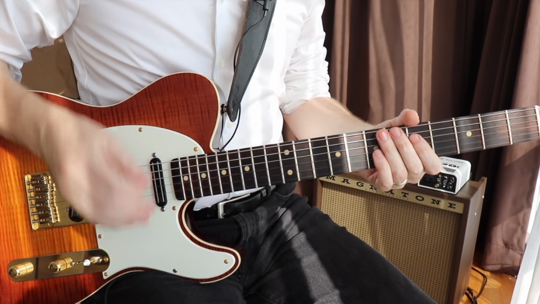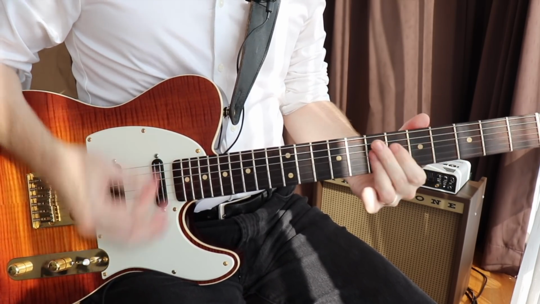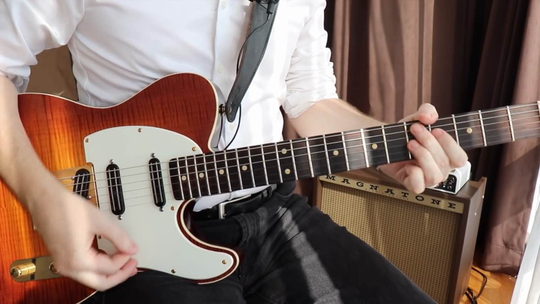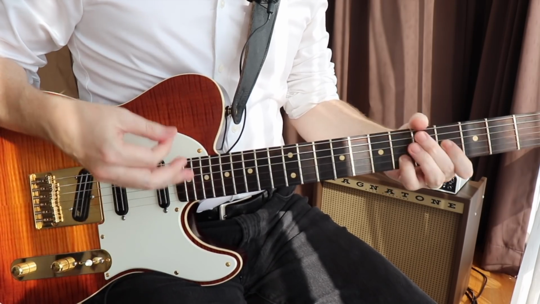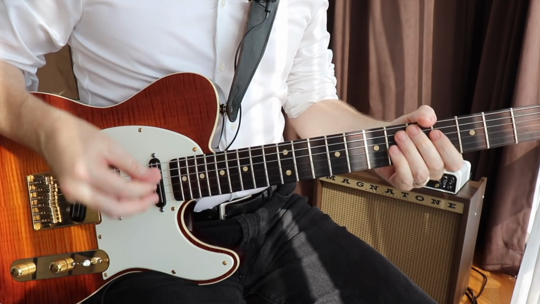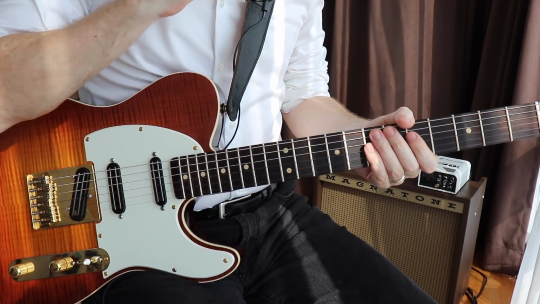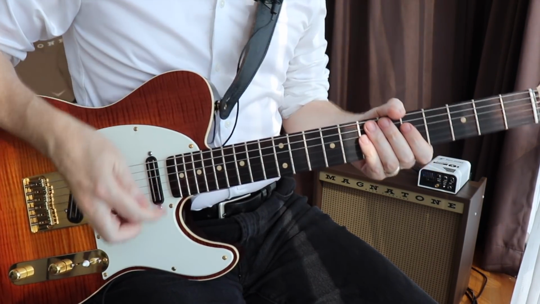So all together we have this. It's just about putting these little combinations of things together, and you can come up with some incredible funk grooves very easily like this.